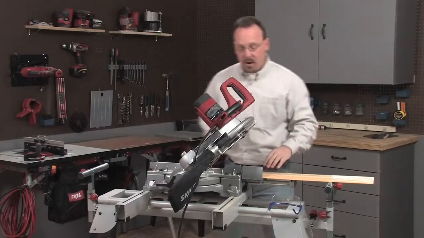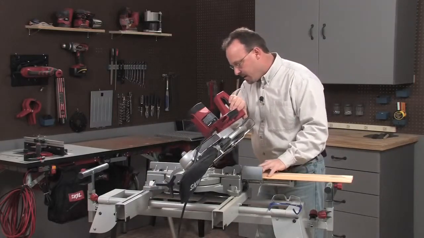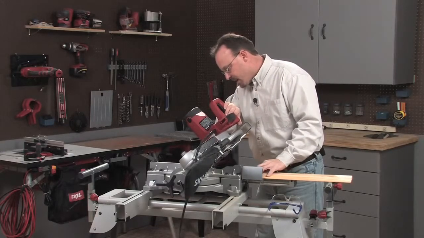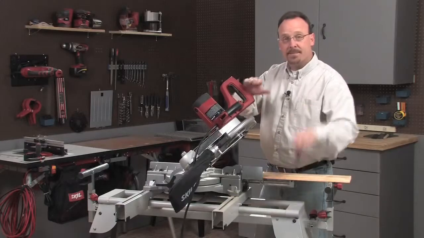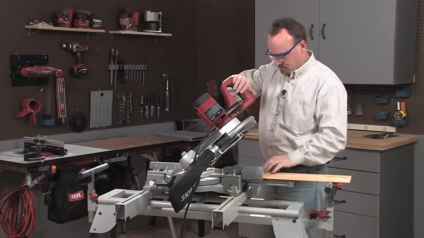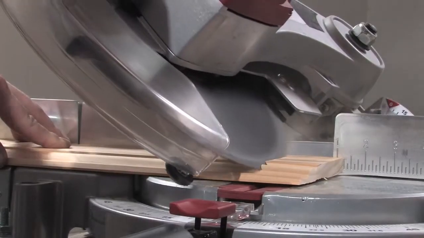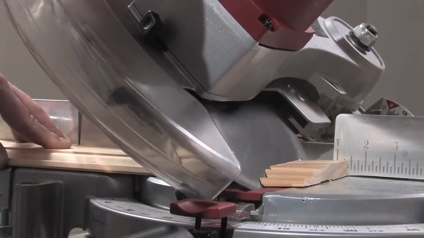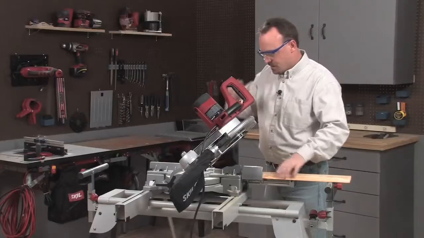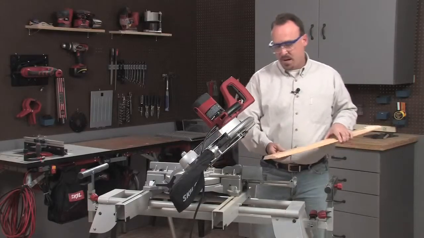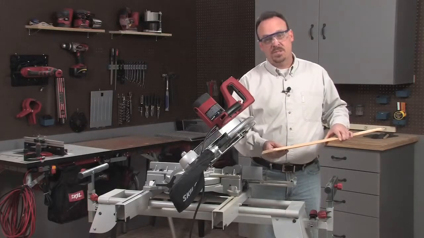And just as before, I've got my workpiece marked, and I'll lower the blade and align it on the waste side of that mark and make the cut. So there's a bevel cut. Now just cut the other piece of molding to match and you'll have an invisible seam.